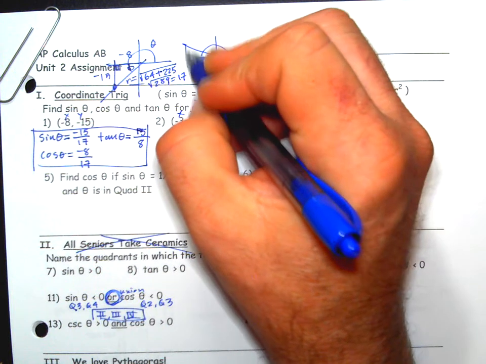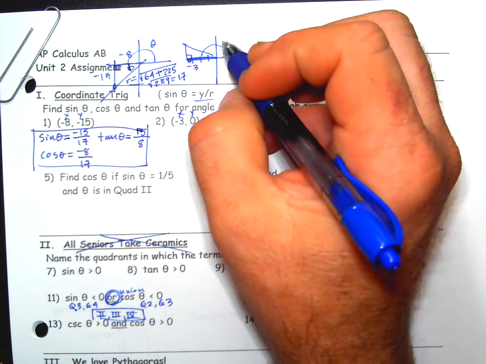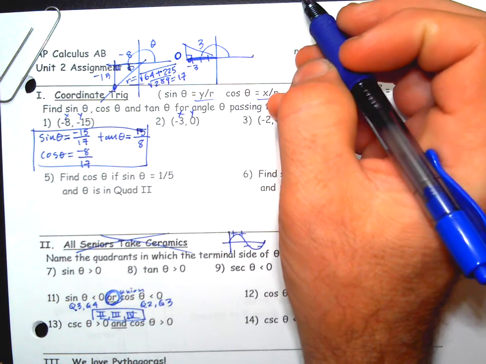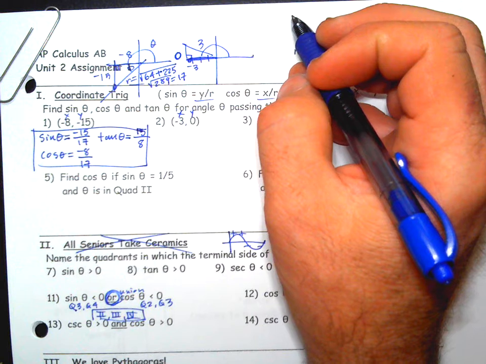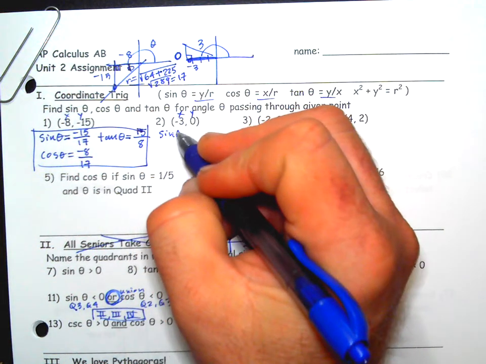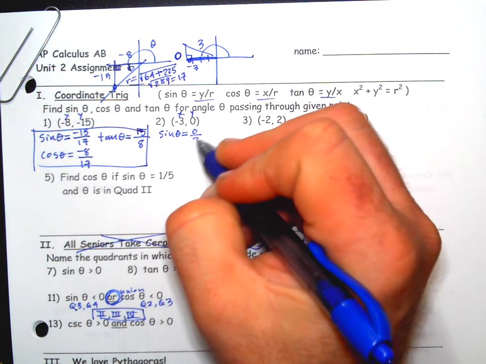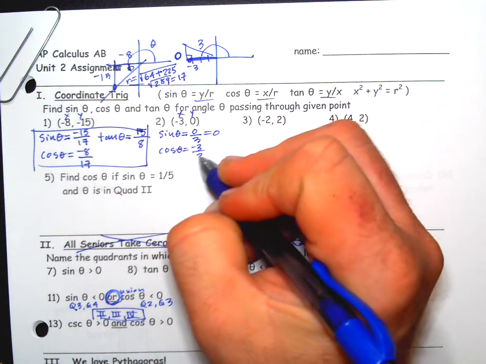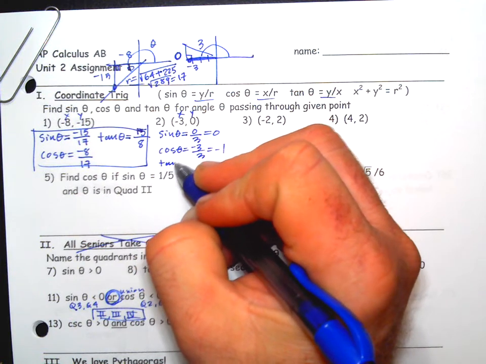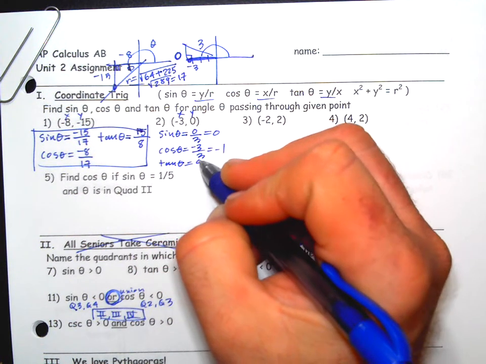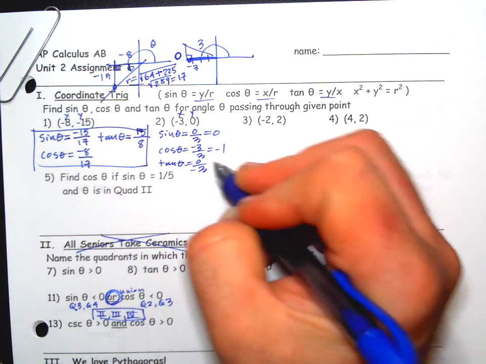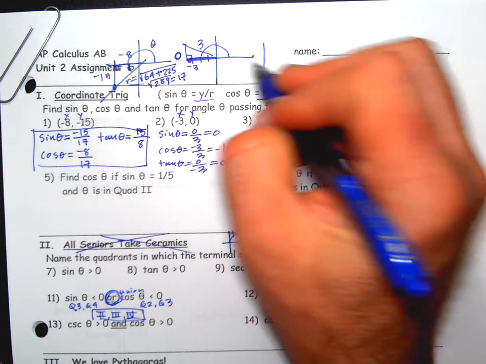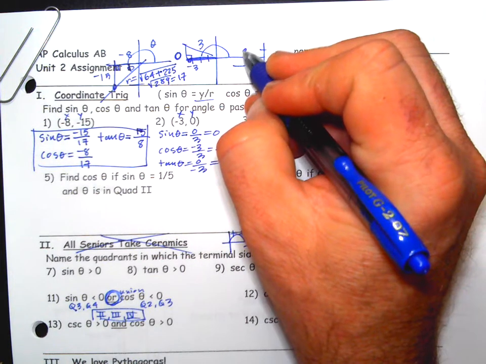So imagine that there is a triangle there, but it's collapsed on itself, which means that the opposite side is 0 and the hypotenuse is actually equal to the adjacent side because they're right on top of each other. So sine is going to be opposite 0 over hypotenuse, which is 0. Cosine is going to be adjacent over hypotenuse, which is going to give you -1. And tangent is going to be opposite over adjacent. So that's going to be 0. So there you go.